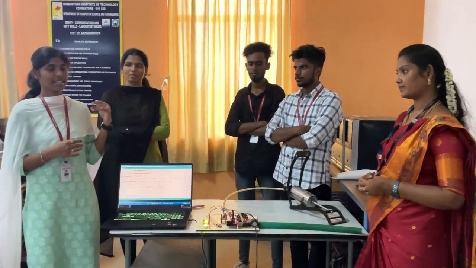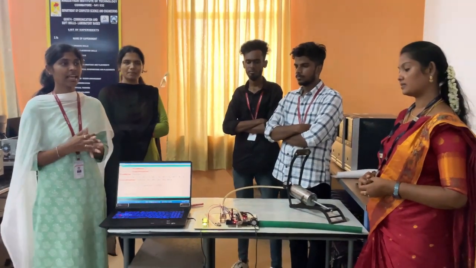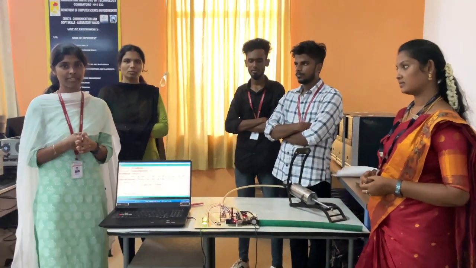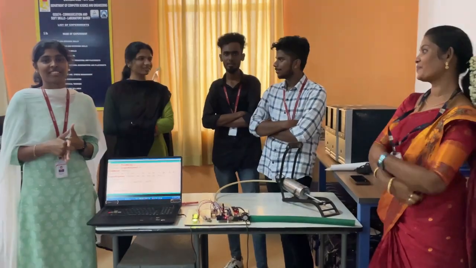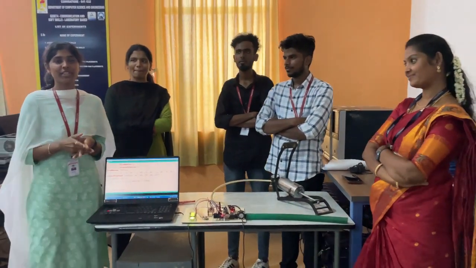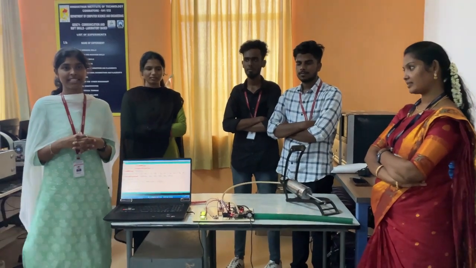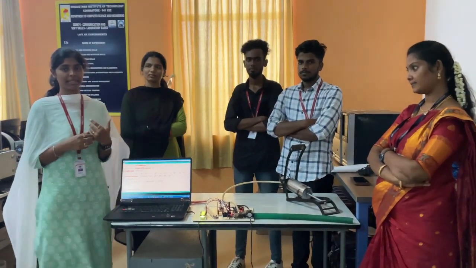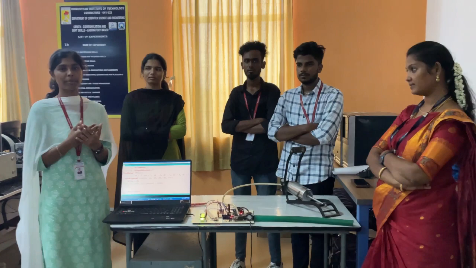These are my teammates PAVITHRA, MOHAMED HAFIS, MOHAMED, and this is my mentor Mrs. G. Kavipriya, Assistant Professor IT, and our title is IoT Enabled Pipeline Leakage Detection and Monitoring System using Machine Learning Algorithm.